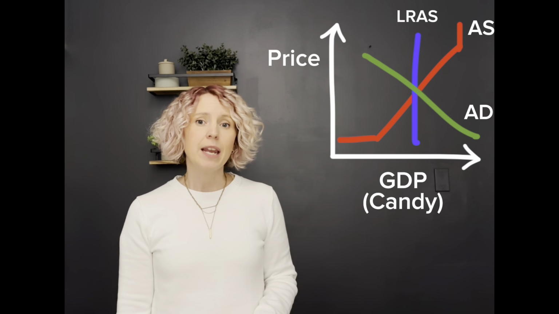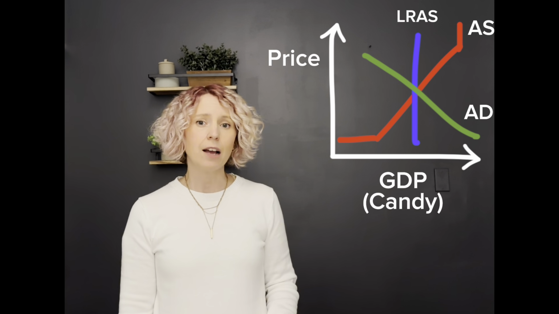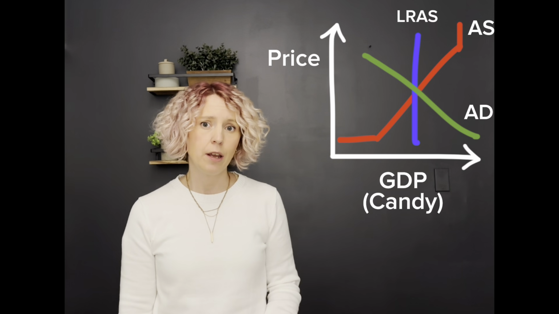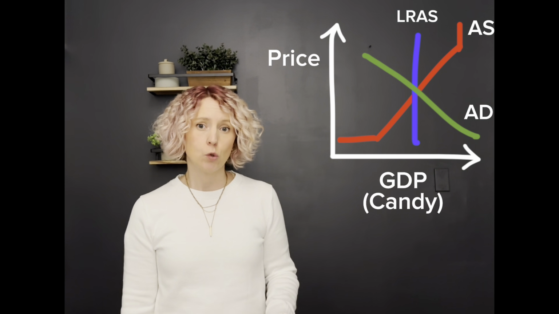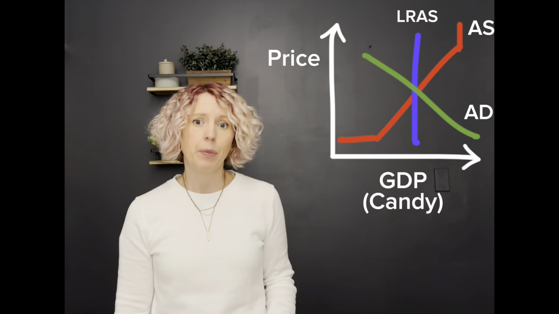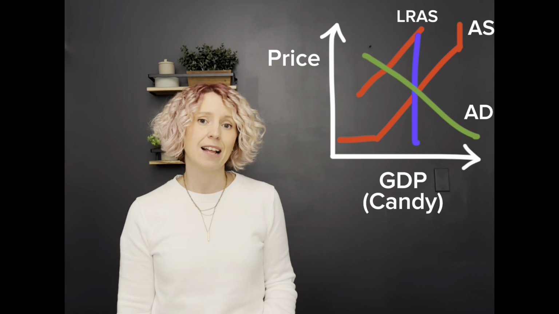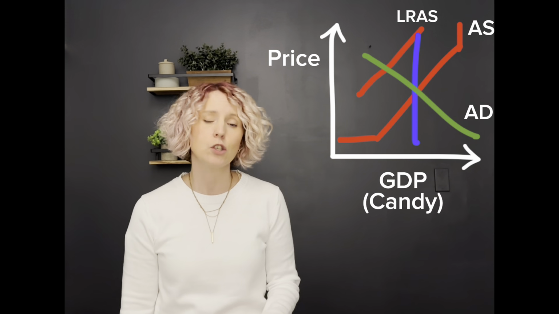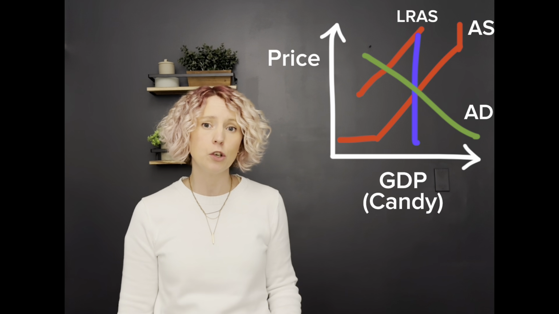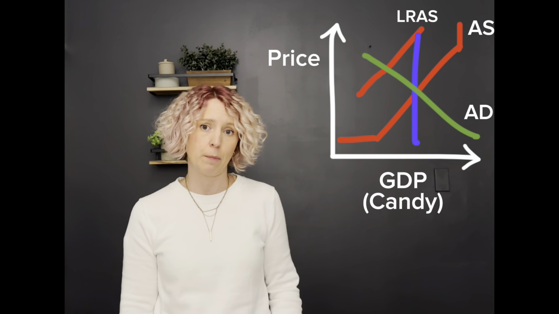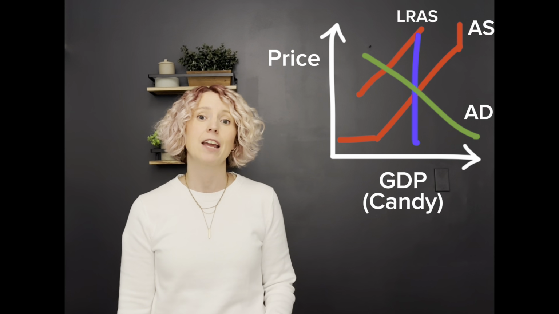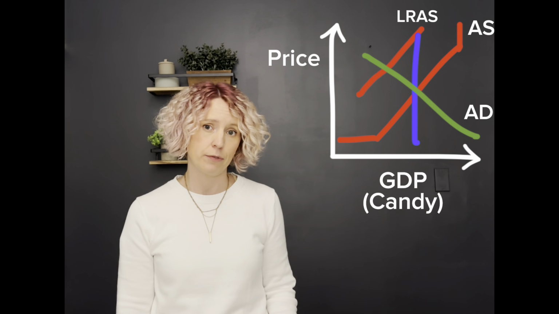Now, if the government is charging a 20% tax on the sale of each good, then that is going to raise Sweetums' costs by 20%. And that means that they are going to require a 20% higher price in order to sell each unit of candy. And so what that means is that the price level for consumers of Sweetums goods has risen by 20%. And so we represent that by a shift in the aggregate supply curve.